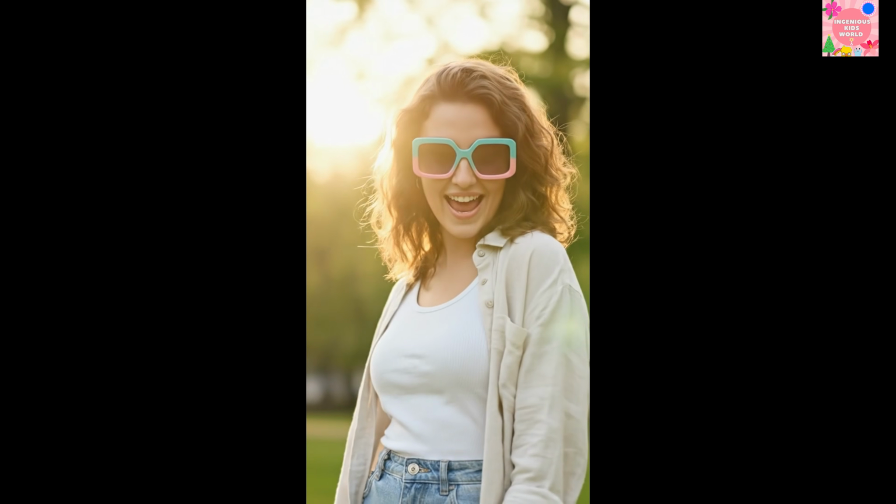These sunglasses are perfect for summer. Lightweight, colorful, and stylish pop. They make every outfit pop. I grab them whenever I head out.